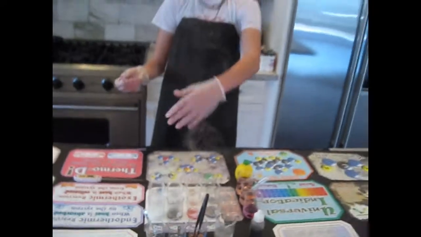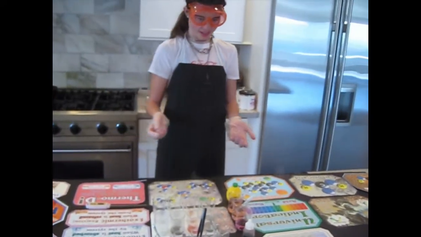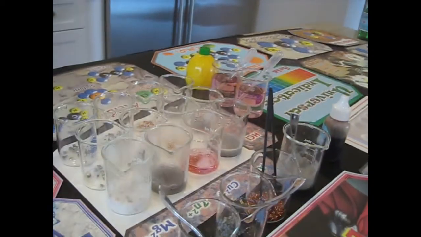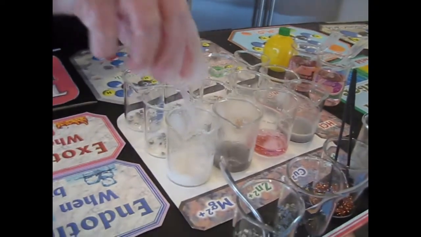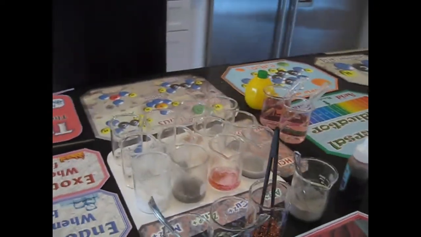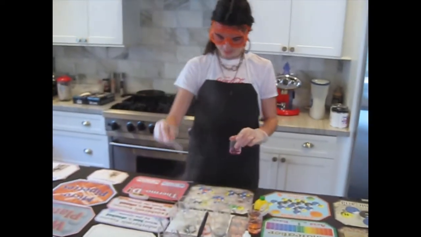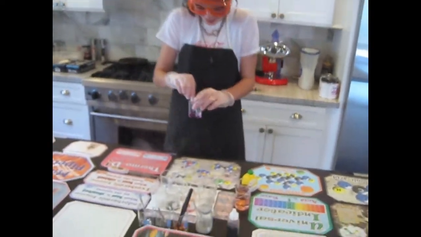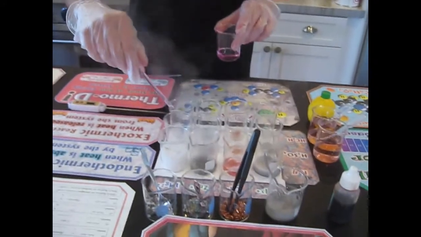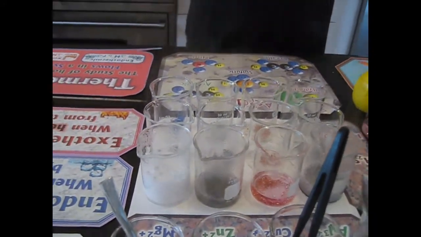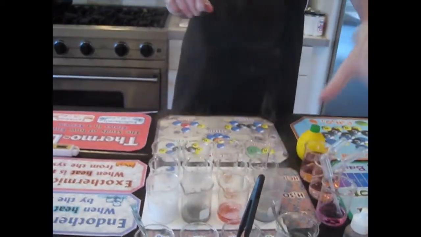There's a lot of gas. Do you know what that gas is? It's hydrogen, the most abundant element in the universe. When you react metals and acids, the hydrogen from the acid is given off.